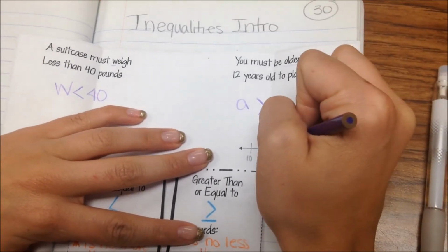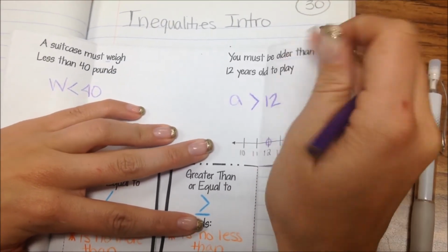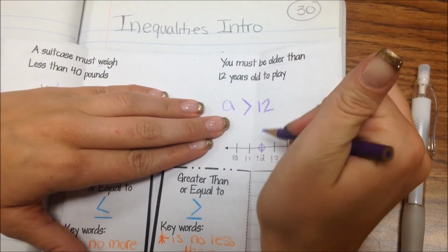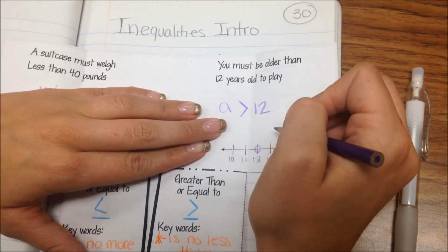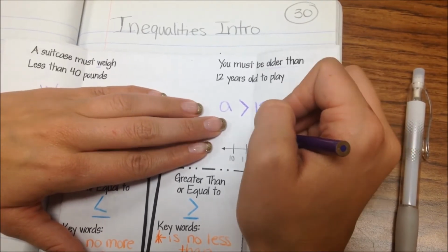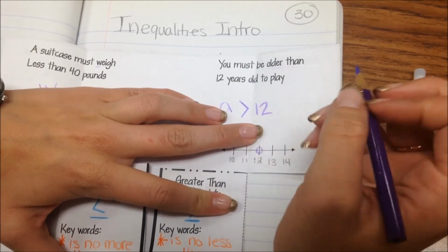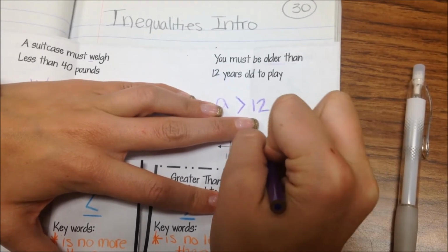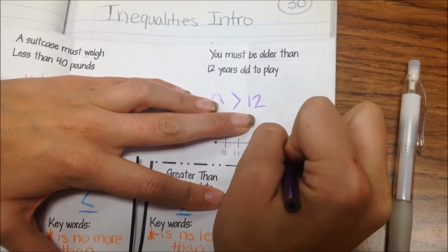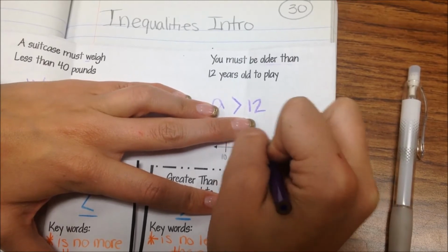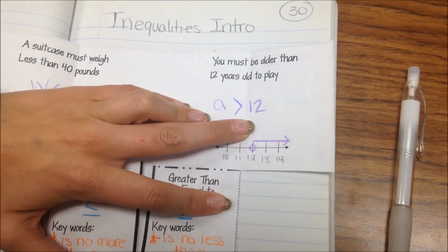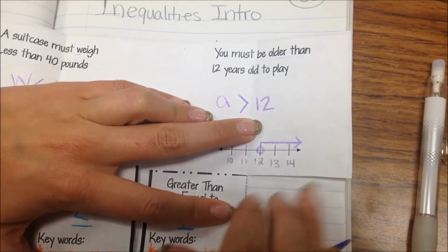The reason it's an open dot is because 12 is not a solution to my problem. If you are 12 years old, you cannot play because you must be older than 12 years old. Okay? Another way to show that you're graphing it is to draw the arrow above the number line, showing that it goes on forever in the greater than direction. A is greater than 12, so I am shading all of my numbers that are greater than 12.